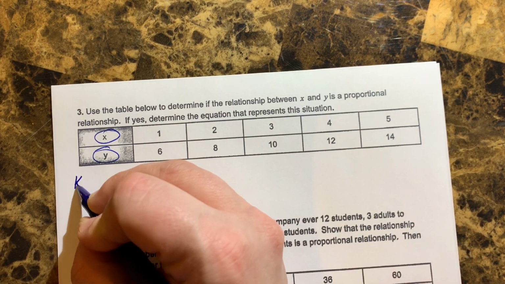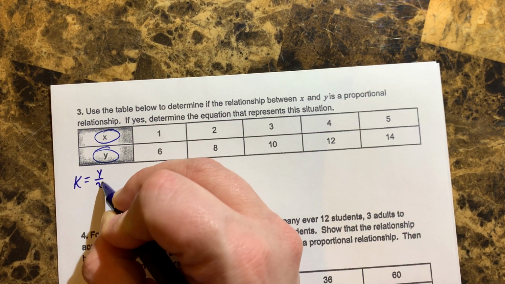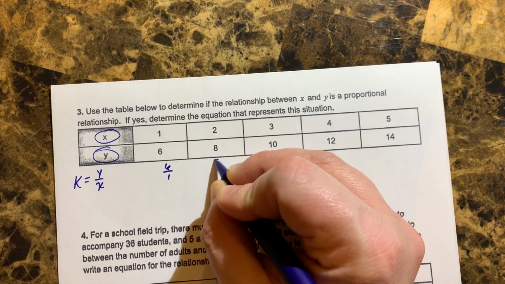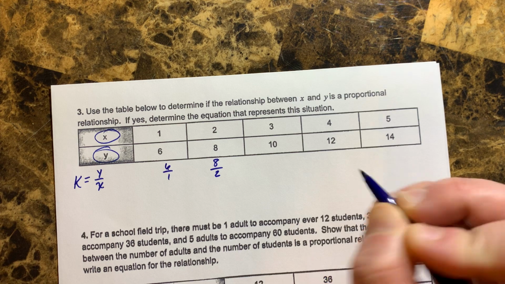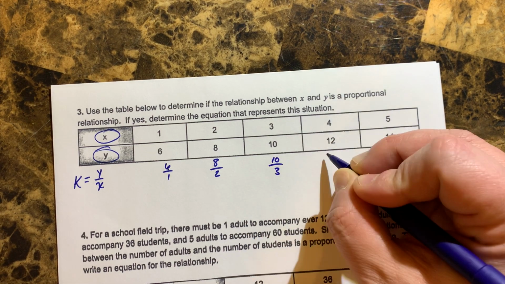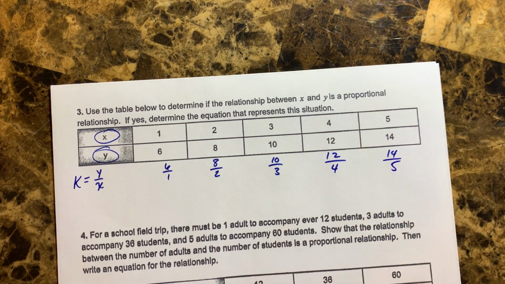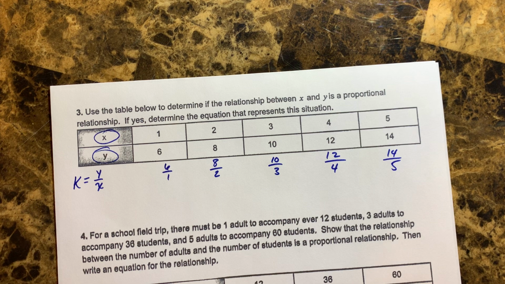So as we said before, if it was true, K should equal Y over X. So if I go ahead and do all of these Y's as the numerator and all of these X's as the denominator, we're going to be able to follow through and work out this problem. Again, there's a follow-up question. If our answer is yes, determine the equation that represents this situation.